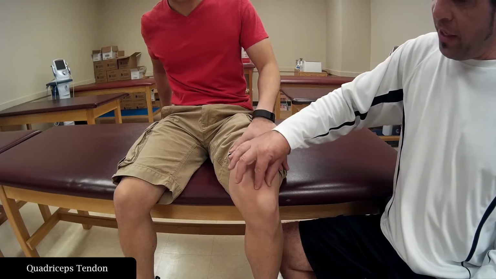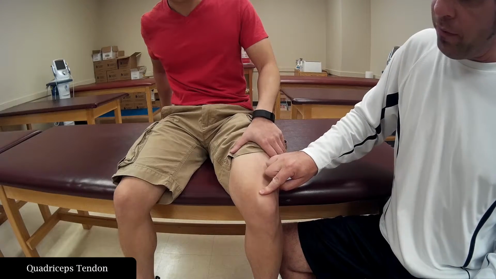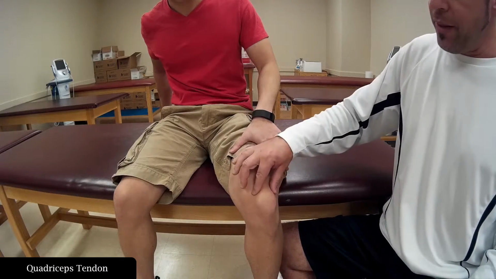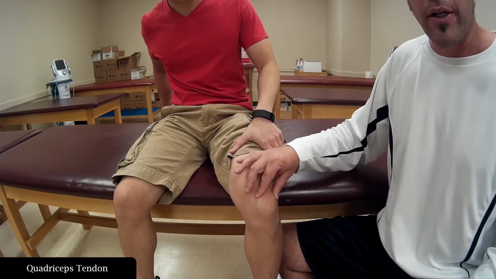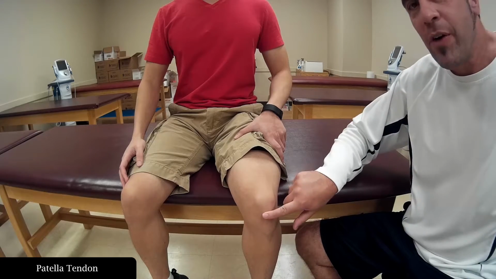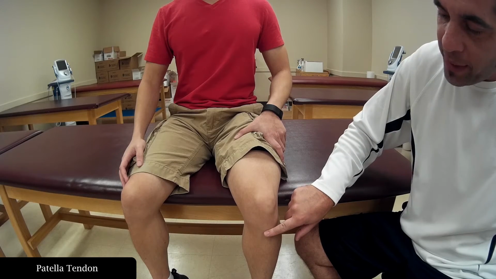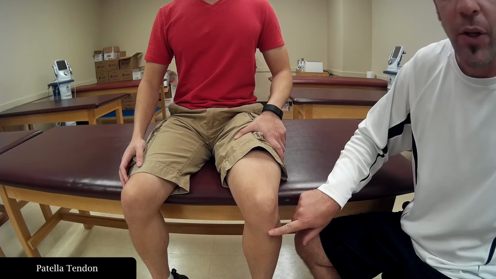The quadriceps tendon runs from the end of the quadriceps muscle to the superior pole of the patella. The quadriceps tendon encompasses the patella. The patella tendon is from the inferior pole of the patella and inserts on the bony prominence of the tibia known as the tibial tuberosity.